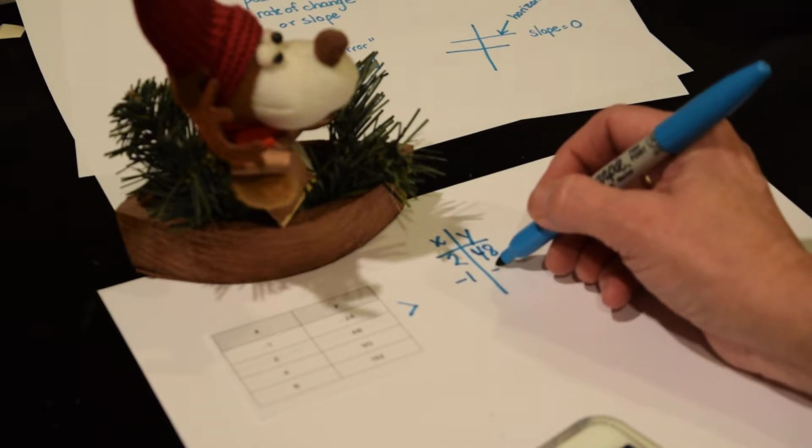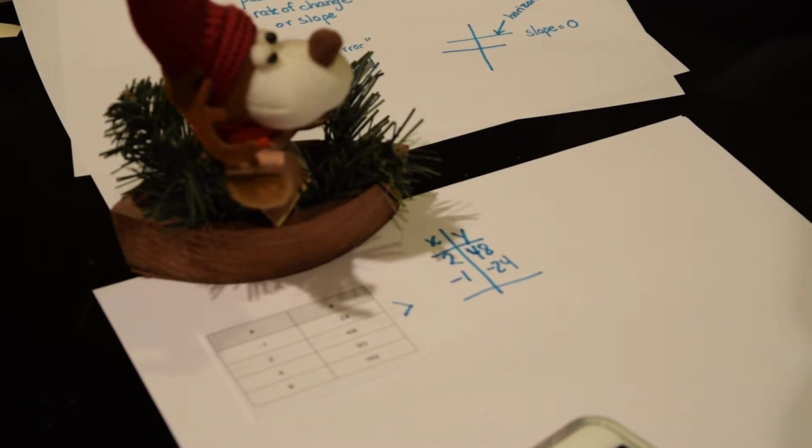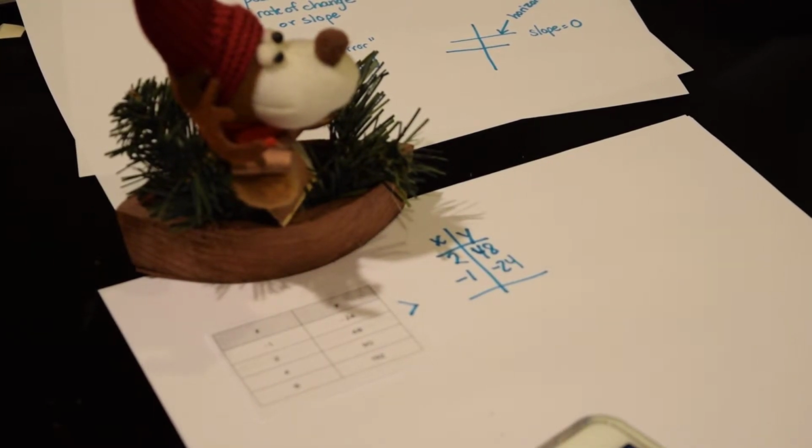And negative 1, negative 24. So we're going to go ahead and subtract those out. Use your calculator to do that. And when we have those negatives, we need to use our calculator, because the biggest problem I was finding from all of you is that you weren't using your calculator, and that's where you were making the mistake.